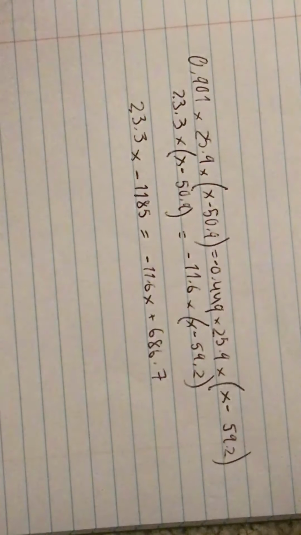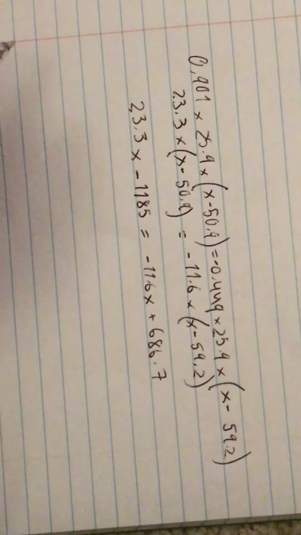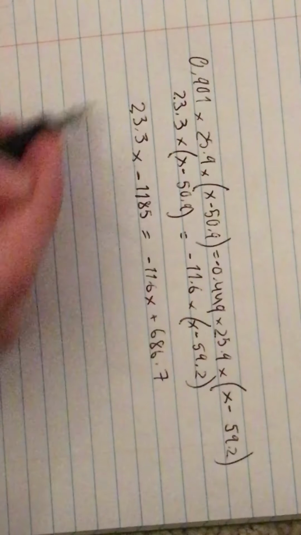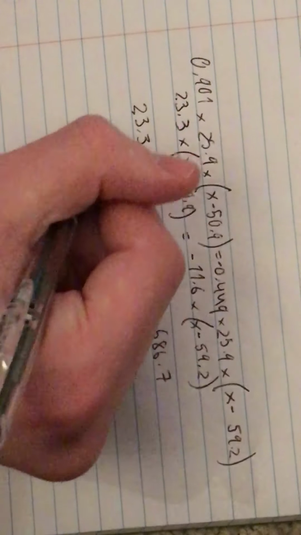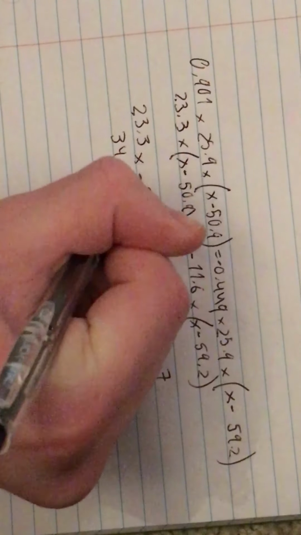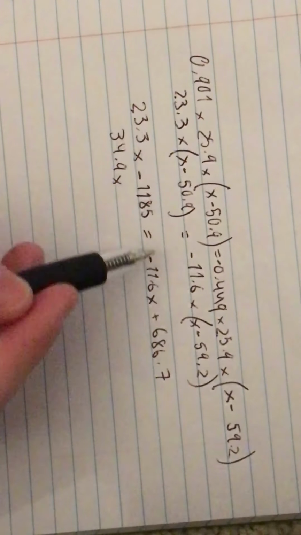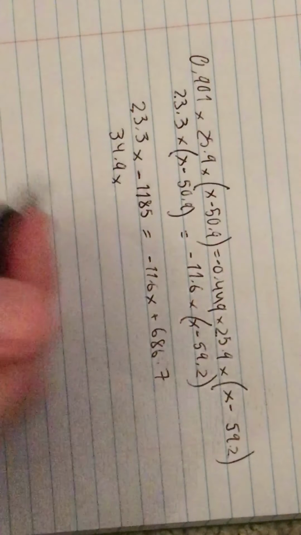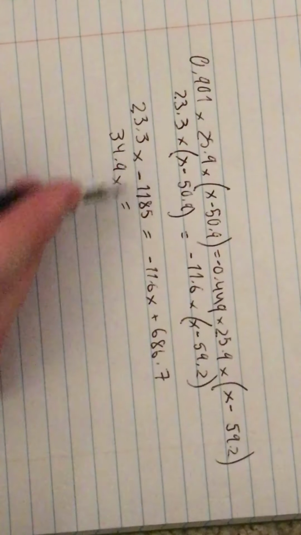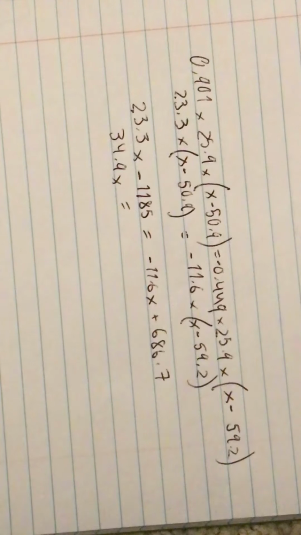Then you're just going to add everything to the side that you want it on. So I'm going to take this 11.6 and add it to this side. That's going to make it 34.9x, because these are both x's. You combine like terms, just like in algebra. And then you're going to add the 1185 to the side with the 686.7.